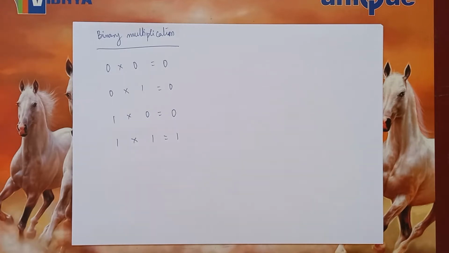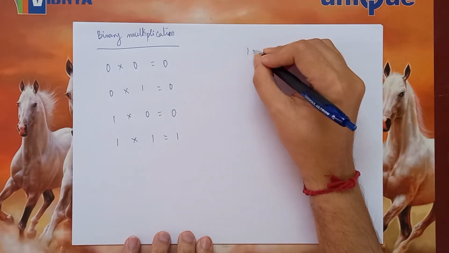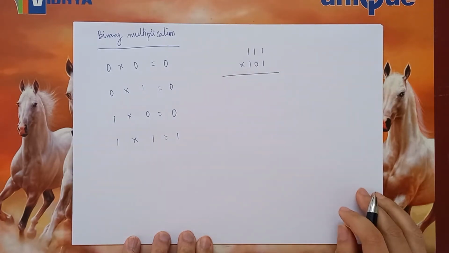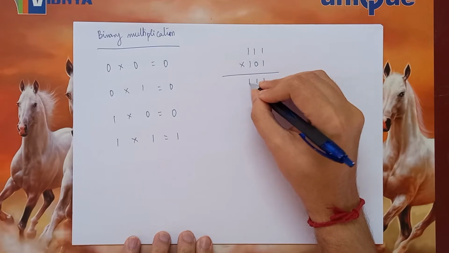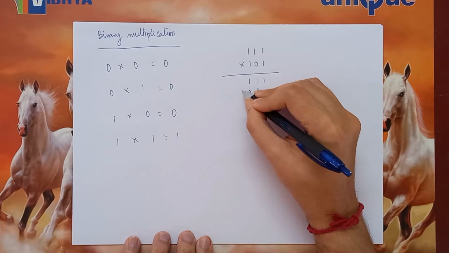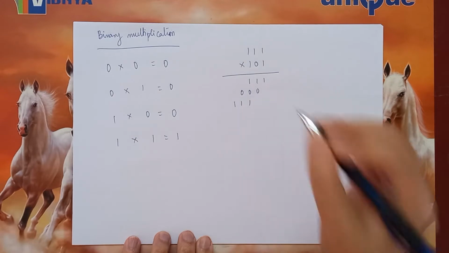Now, having discussed the basic rules of addition and subtraction, and looked at some examples of how to use those rules, we now know how to do binary multiplication. Very quickly, if you want to take a look at how to do a binary multiplication, it is this. Suppose I have something like 111 times 101. In that case, we will proceed in exact same manner as we do in decimal. This is a 0, so all of these will be 0. So we'll shift left by 1 bit, and then again we will have 111.